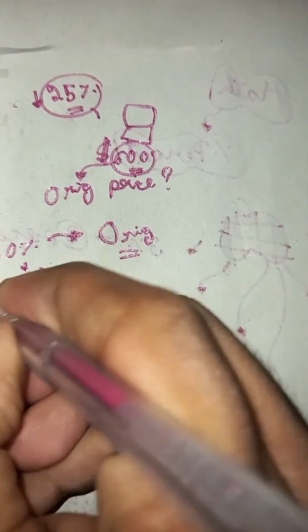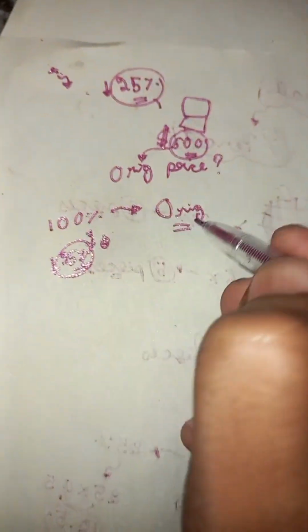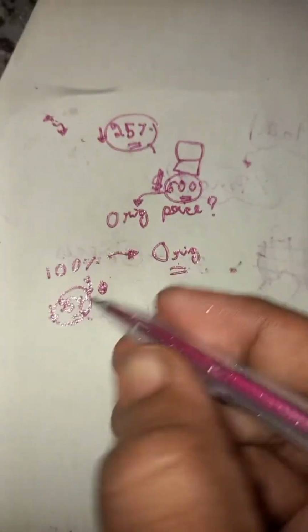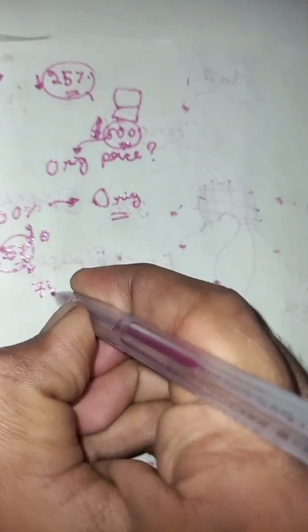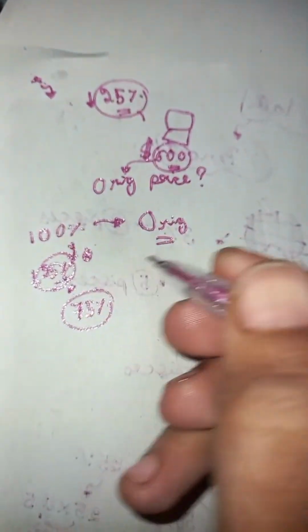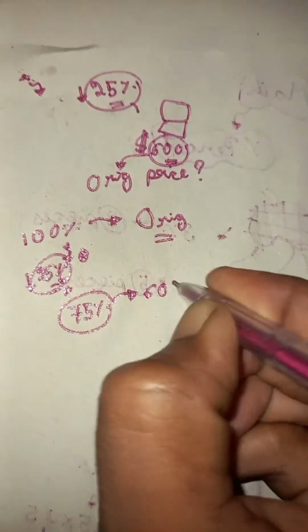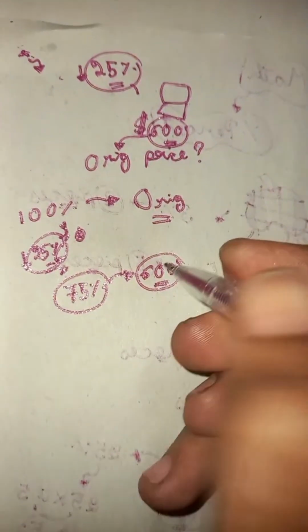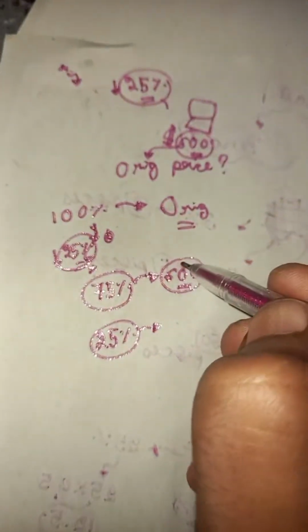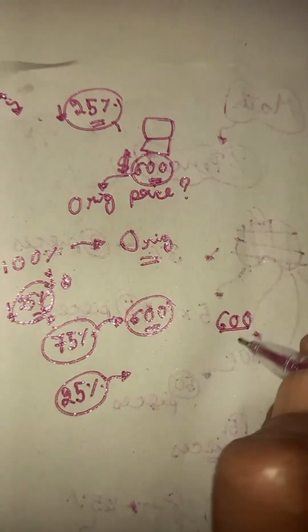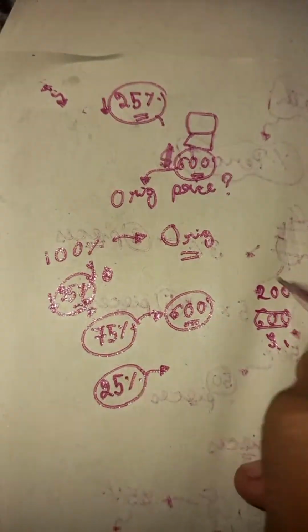Decreasing by 25% means you take out 25 pieces from the 100 pieces of the original price, and then it becomes 75%. The 75% of it makes 600 bucks. If 75% is 600 bucks, then 25%, or 25 pieces, is 600 divided by 3, which is about 200 bucks.